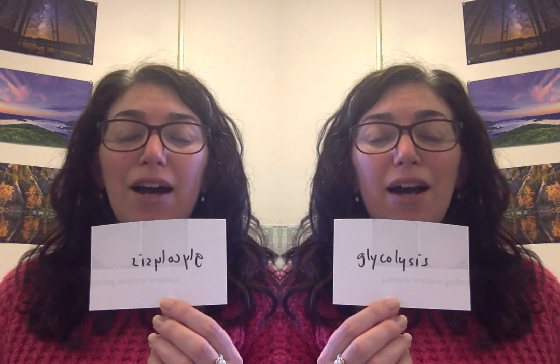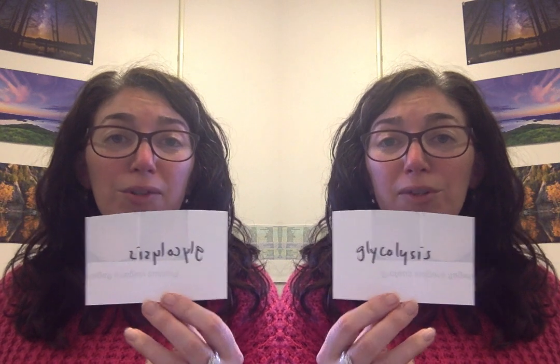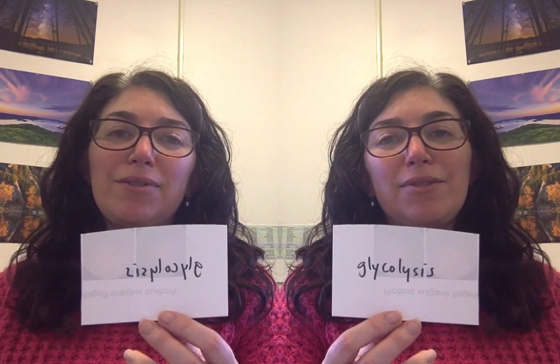acids or alcohol, ethanol. The probably most important metabolic reaction to know, because it's central to all living things, is glycolysis. Glycolysis is a 10-step reaction pathway that allows us to turn glucose into pyruvic acid or pyruvate, which is a precursor for both anaerobic and aerobic respiration, whichever path you end up going down. But glycolysis is sort of the first step in most energy production for most cells.